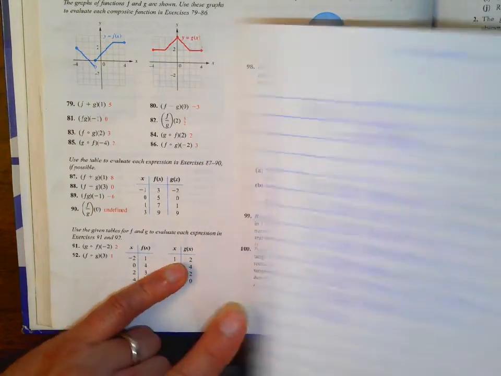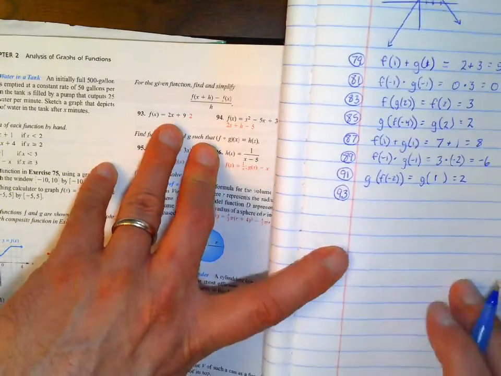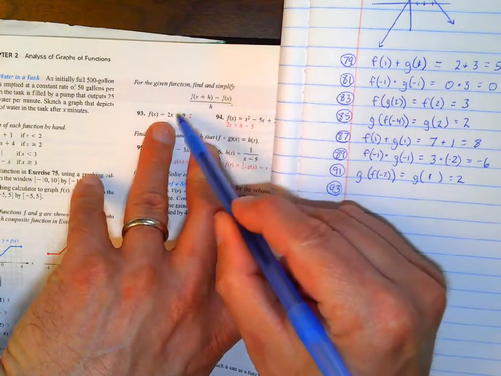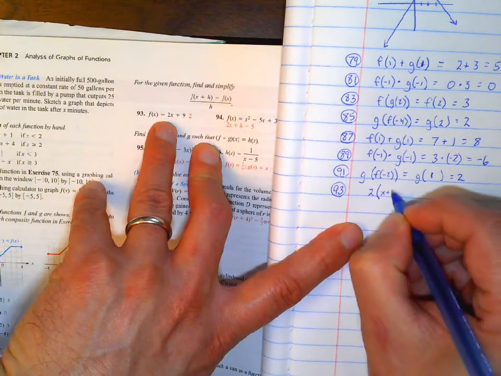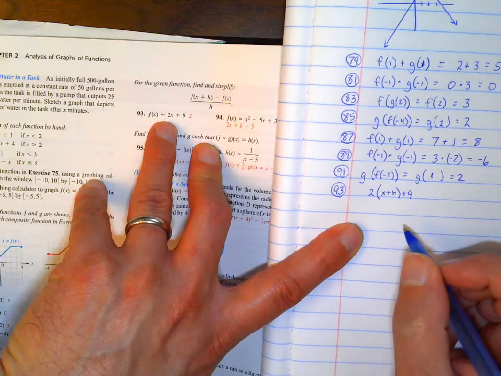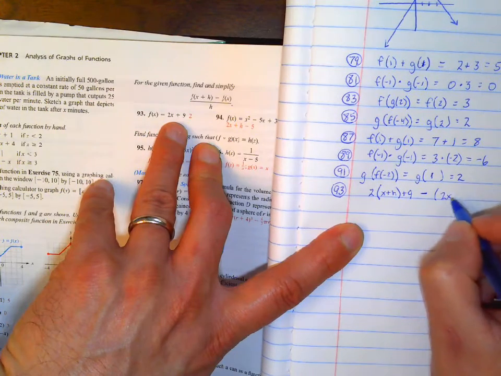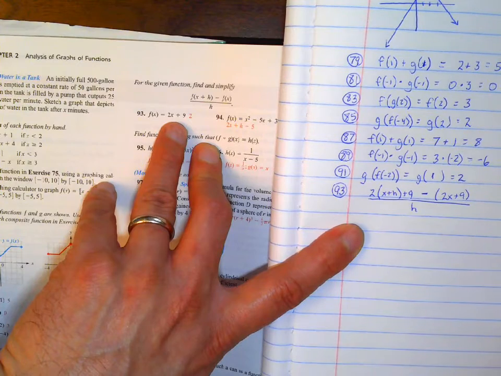Okay, 93, your favorite type of problem here. Okay, so we're plugging stuff in here. So we're plugging in to find f of x plus h. We're taking x plus h, plugging it in there. So we have 2 times x plus h plus 9. Then we're subtracting from that the f of x, which is 2x plus 9. We have to divide the whole thing by h.